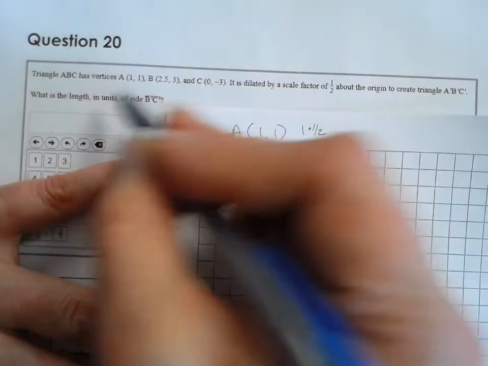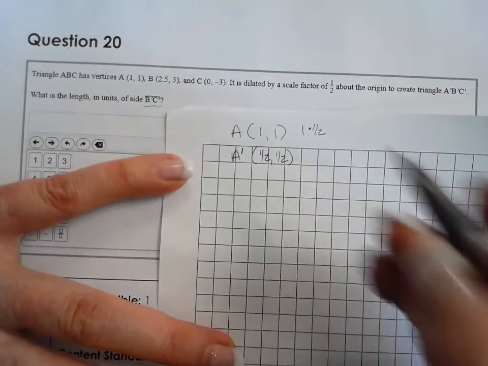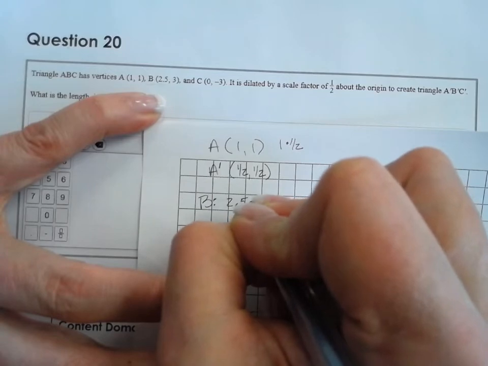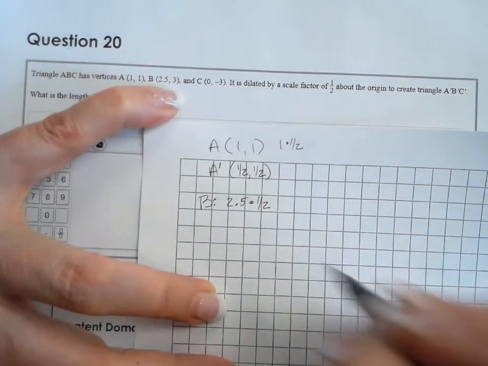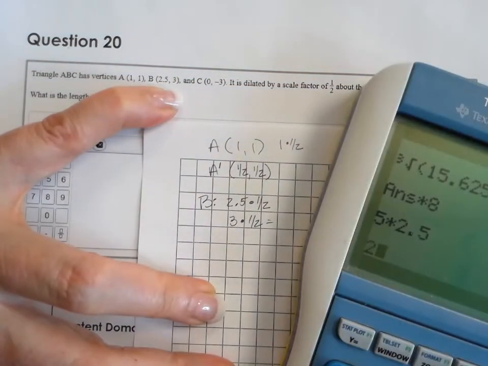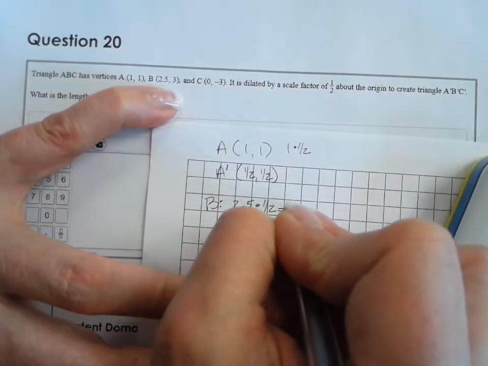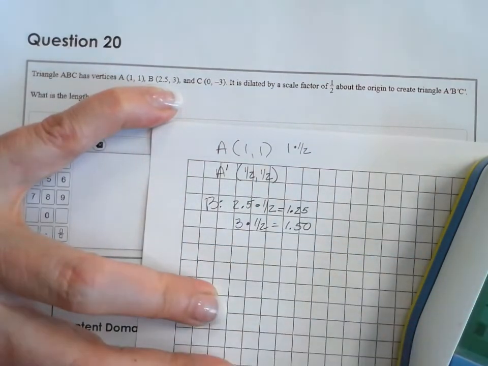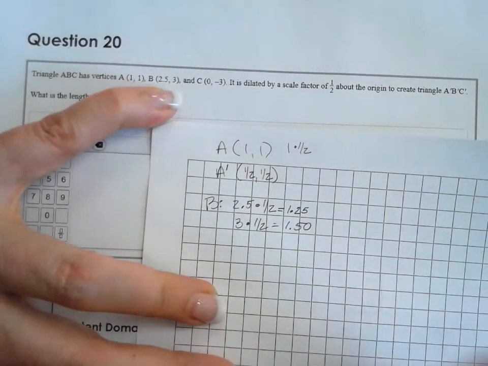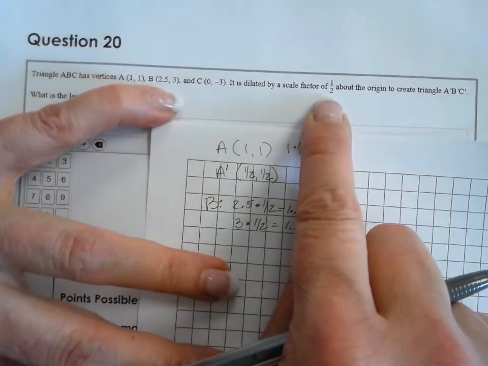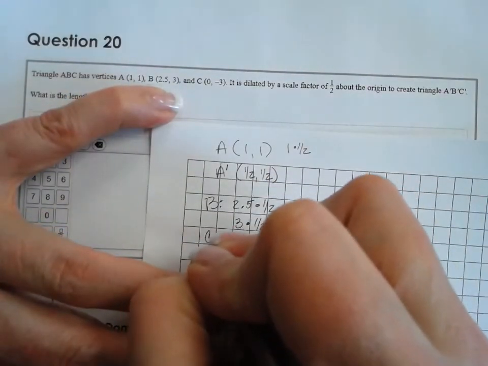But I don't even care about A. I just need B and C, right? Yep. All right, so B is going to be 2.5 times 1/2 and 3 times 1/2. So 2.5 times 0.5 gives me 1.25. These are yucky points. And this is going to be 1.5. Okay. Everybody with me so far? Where'd you get the 1/2 on the 2.5? Because that's our scale factor. Oh, okay.